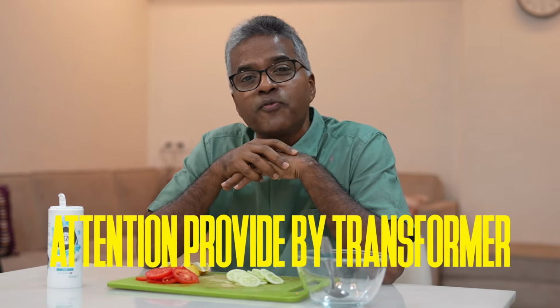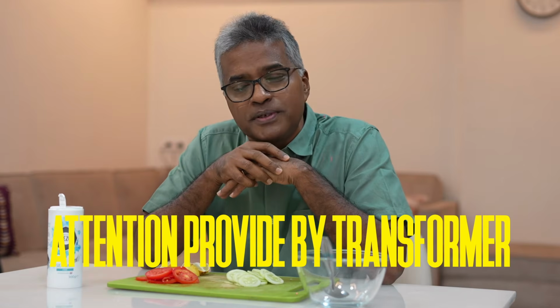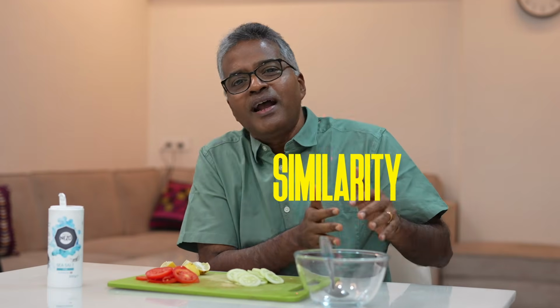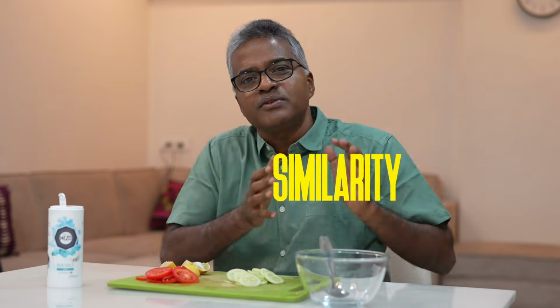In the first case, money provides the context to the bank. In the second case, the river gives the context to the bank. And this is provided by the attention mechanism of the transformer. Therefore, we have words converted to tokens, tokens converted to embeddings, embeddings providing the similarity, and finally all these are able to provide the context or attention.